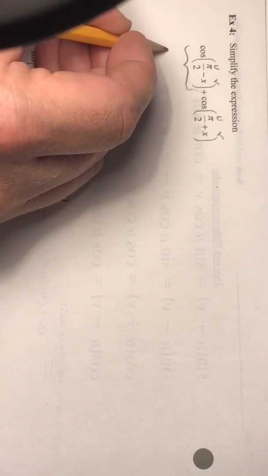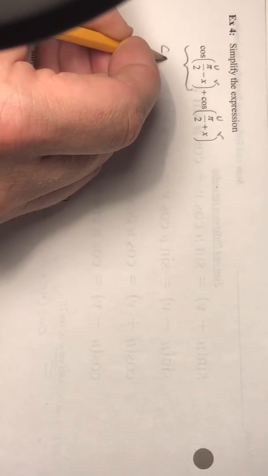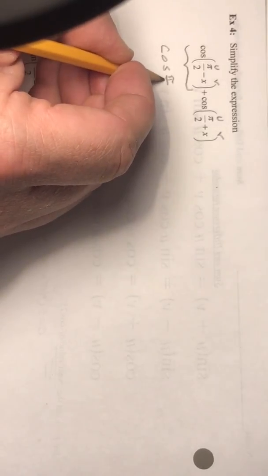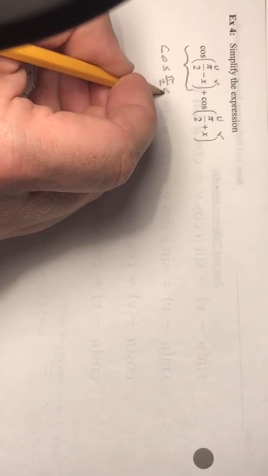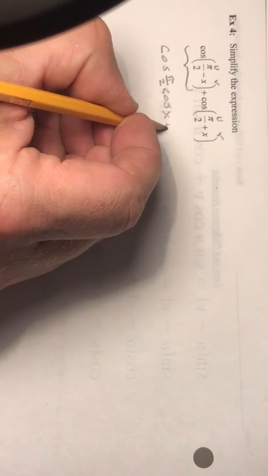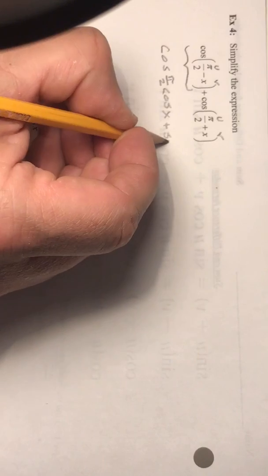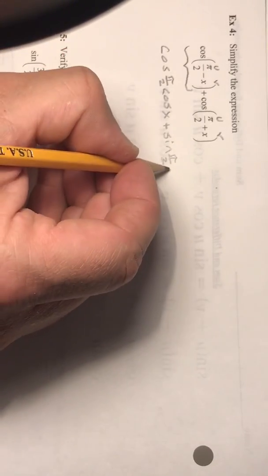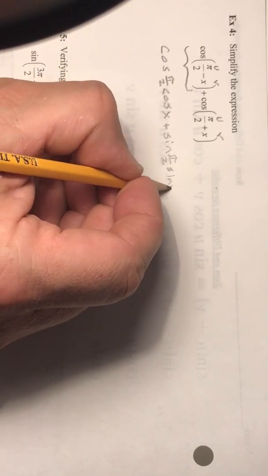So that would be cosine of pi over 2, and then times the cosine of x, plus the sine of pi over 2 times the sine of x.